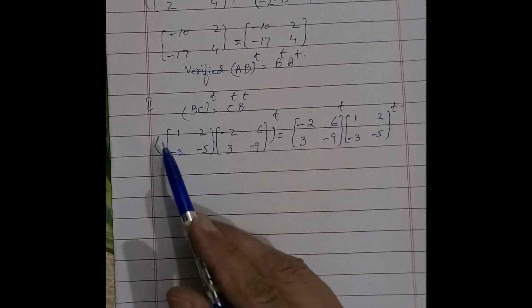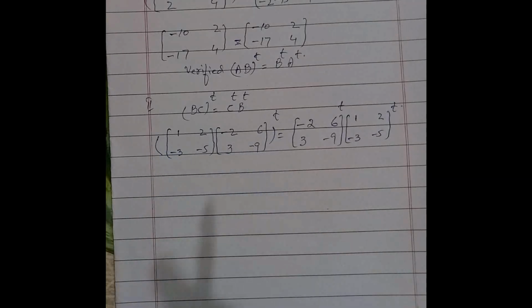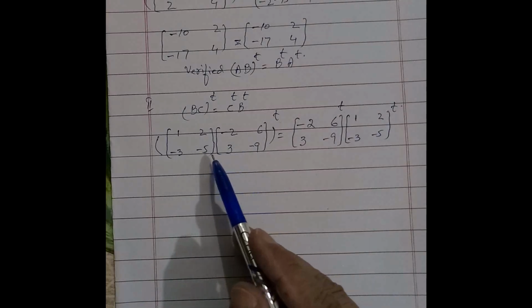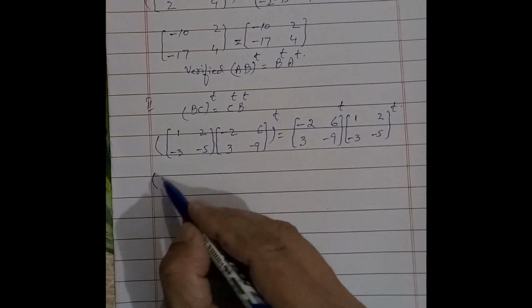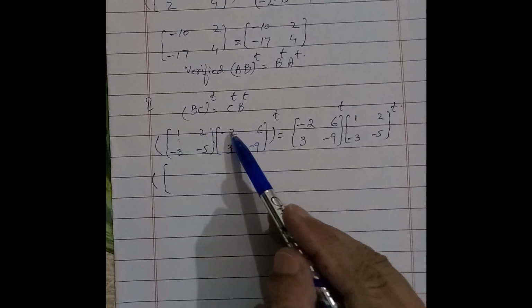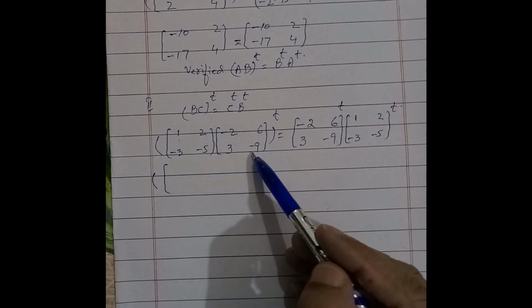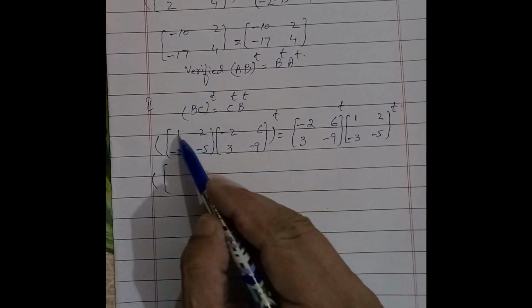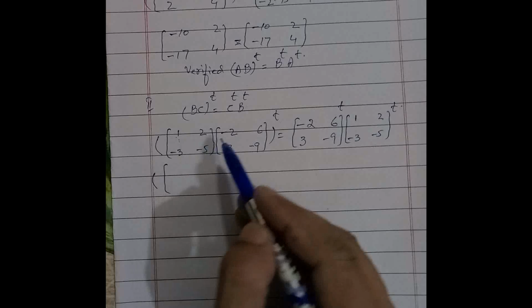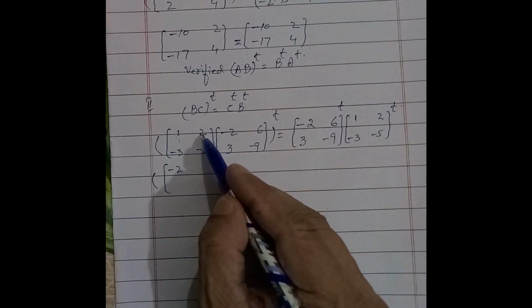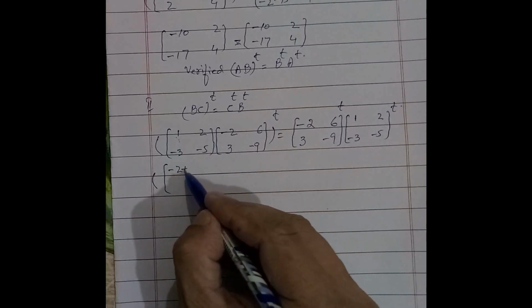On the left side, we know that the values enclosed in the bracket are solved first. So we multiply these two matrices first, and we confirm them. Number of columns is equal to number of rows, 2, 2, confirmable for multiplication. First row with first column is 1 multiplied by -2 is equal to -2, plus 2 multiplied by 3 is equal to +6.